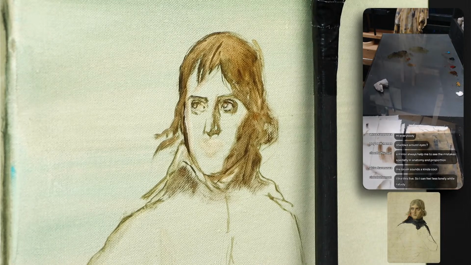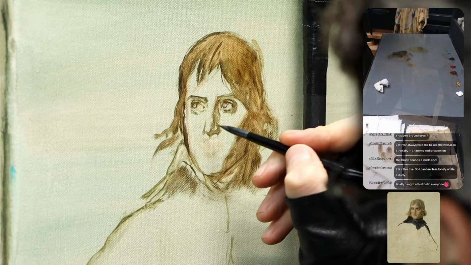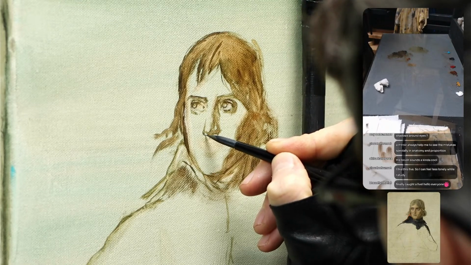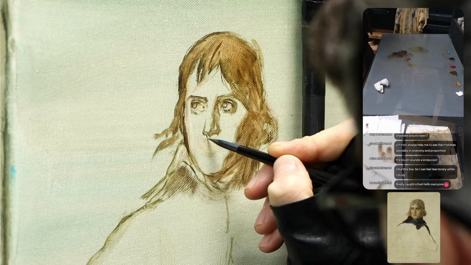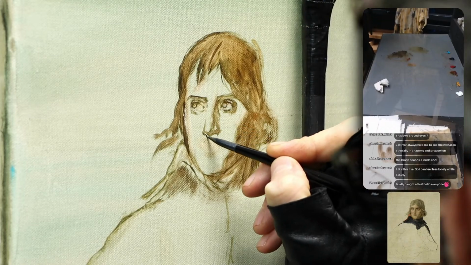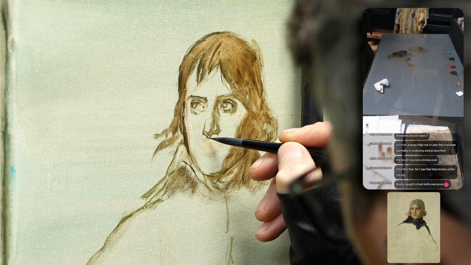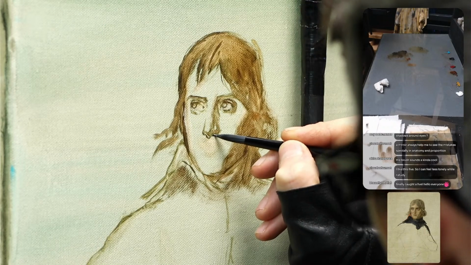Okay, mouth was too high. And I think I can drop the nose a little bit and make it more eagle-like. Is that a word?